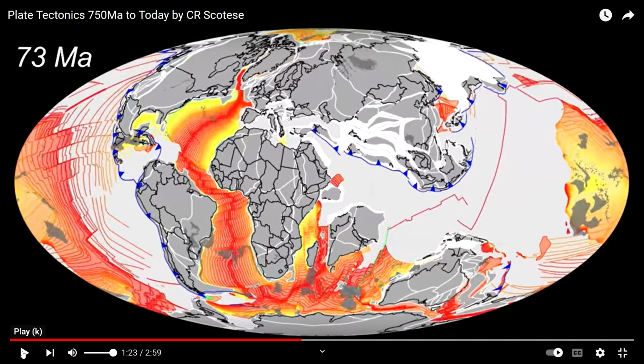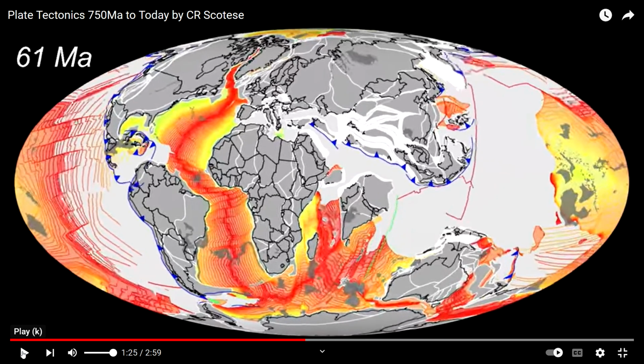But, you know, part of this is interpretive. You have to. See, and now you keep going, and now we're getting near the end of the Cretaceous. Dinosaurs are gone now.